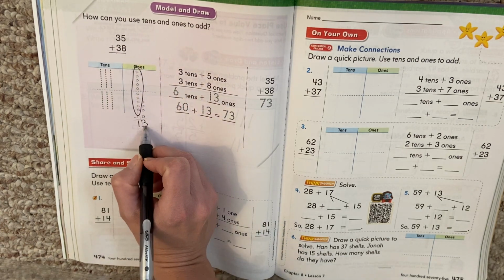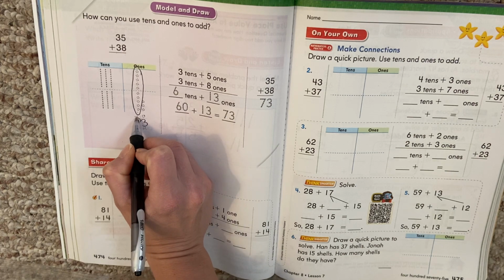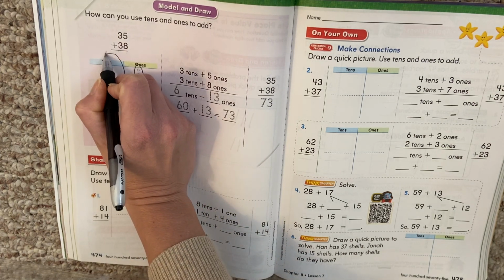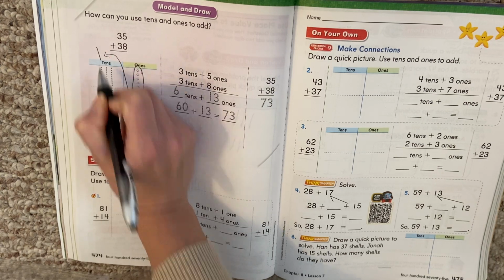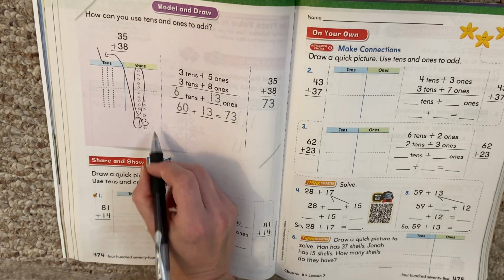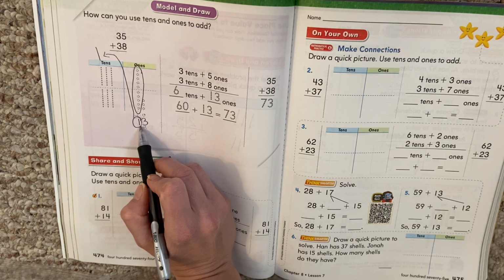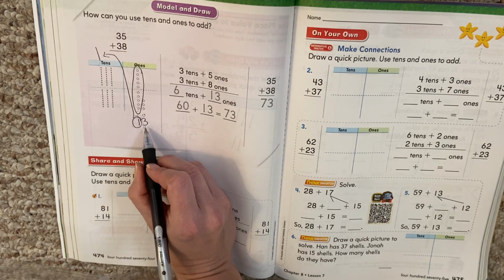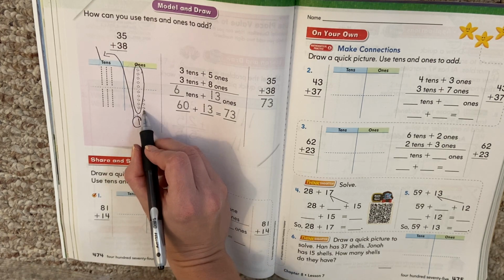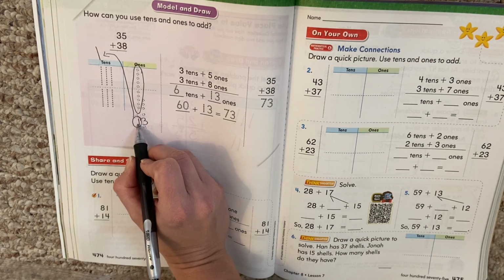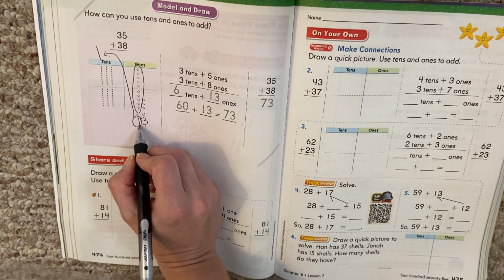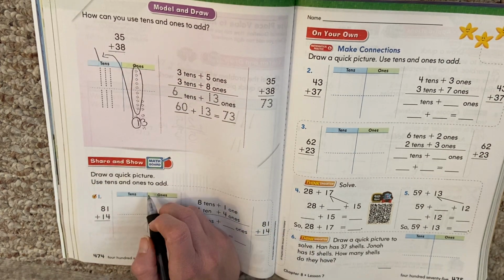I can keep the 3, but I have to move this 1 to the other side. I've got to put it over there, don't I? I can't leave the 1 over here because this is a 2-digit number and only the 1 digit, the 3, can stay here. My tens number has to move to the 10 side. So see how I take it and I put it over here?